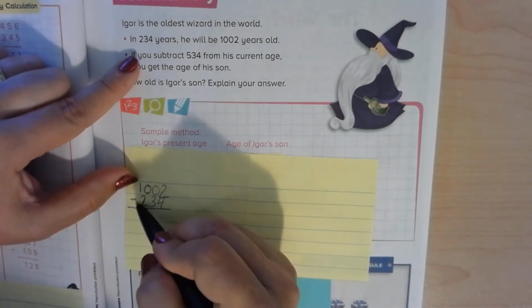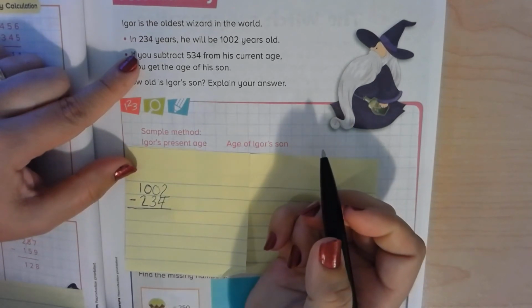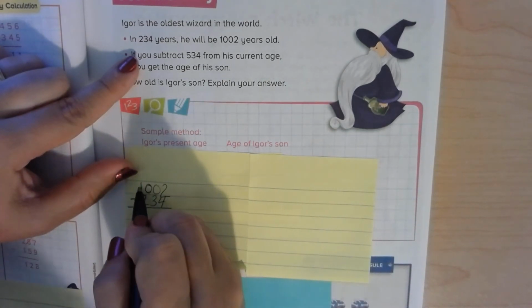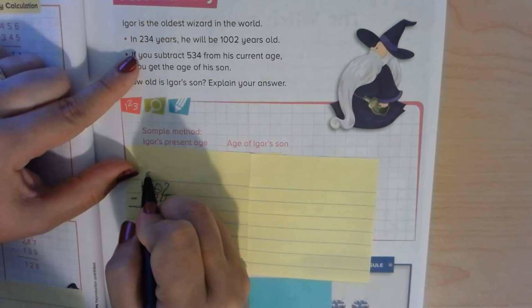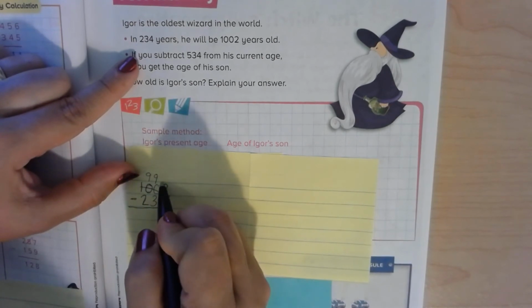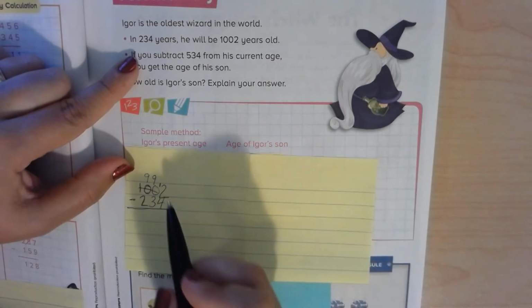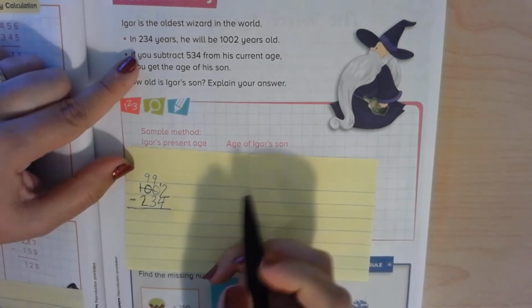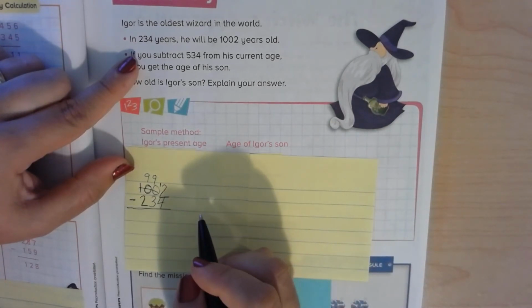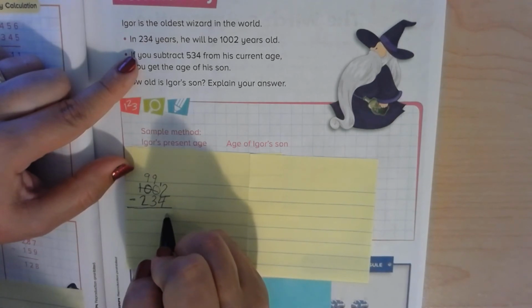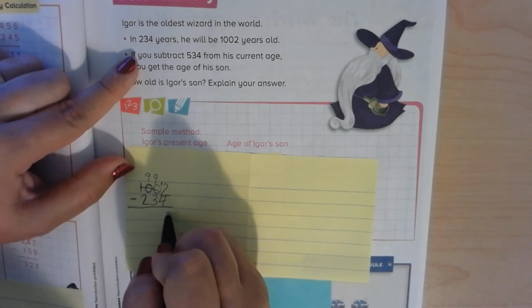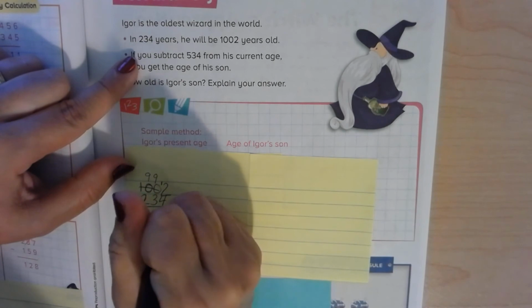If I have 2, can I take away 4? No. So what we know is we can make 199 and make the 2 a 12. 12 take away 4 is, do I hear it? Yes, 8. Who said that? You're right. It is 8.